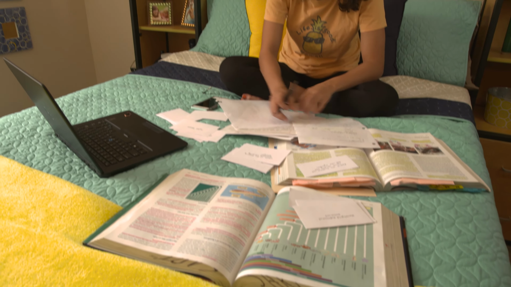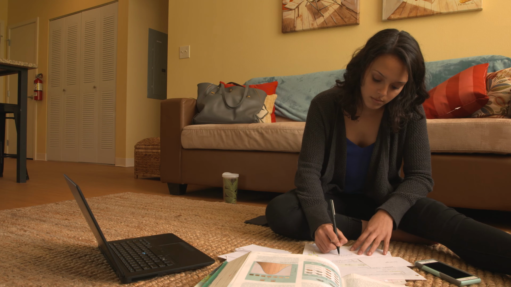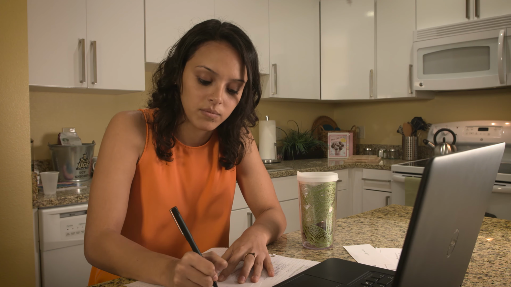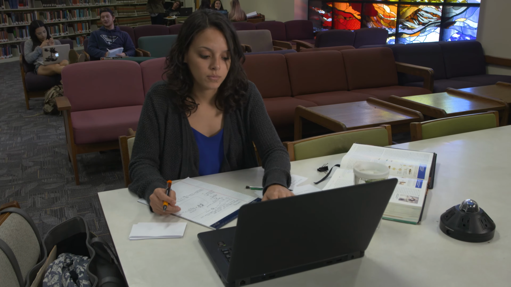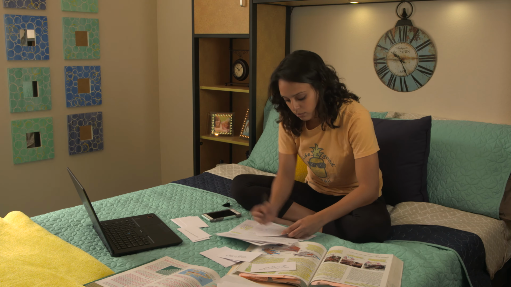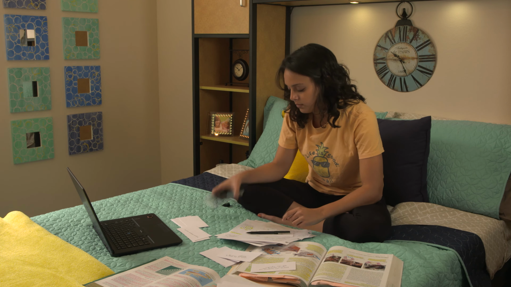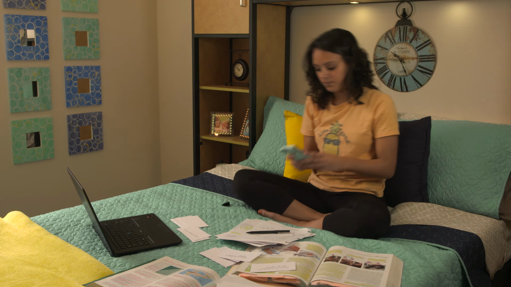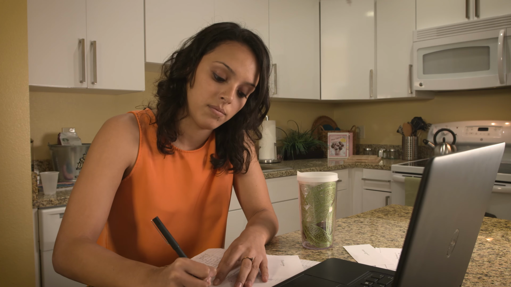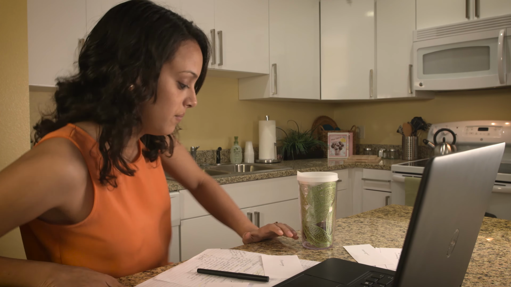First, let's look at your study environment. Do you currently study on your bed, on the floor, at the kitchen table? How about the library? If you are on your bed, your brain does not know if you're there to study or to sleep. This makes it easier to get distracted or doze off. If you're at the kitchen table, instead of focusing on studying, you may be tempted to get something to eat.